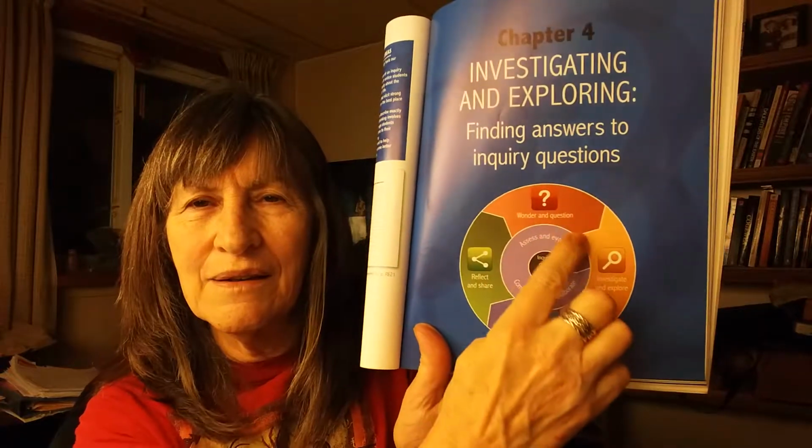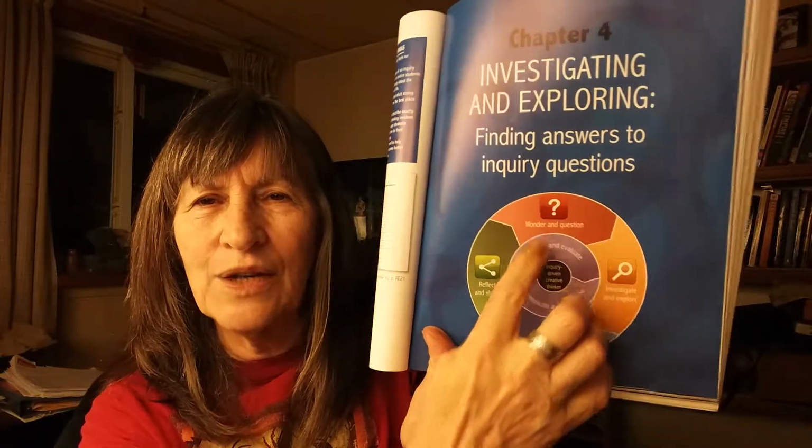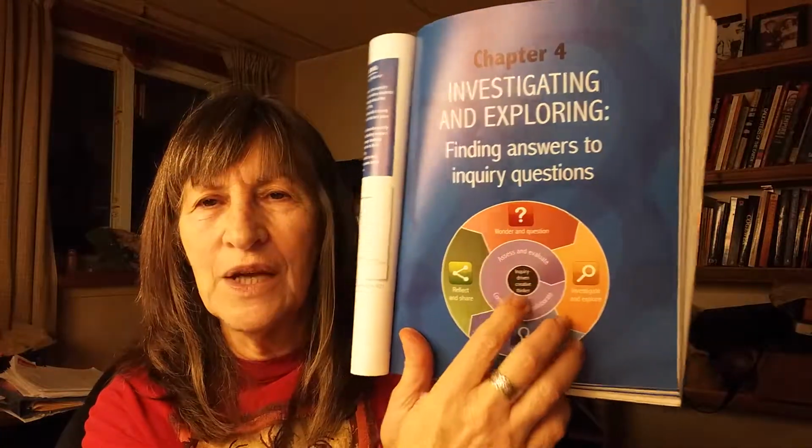And then communicate and collaborate. In this diagram, communicate and collaborate goes for all the outer ones, and so does assess and evaluate. They're in the middle. So there was a bit of collaboration.